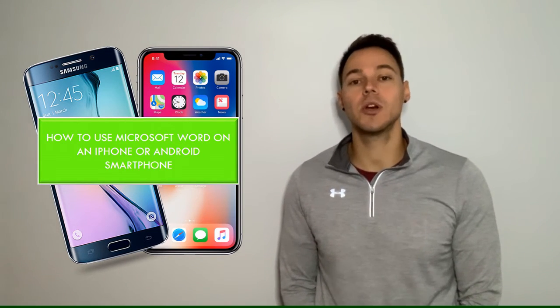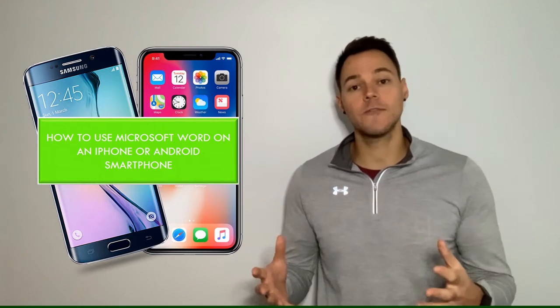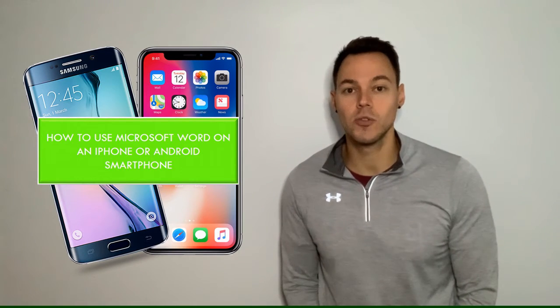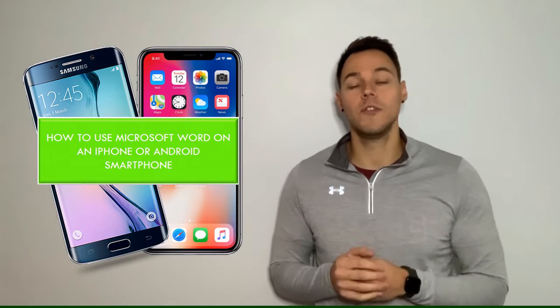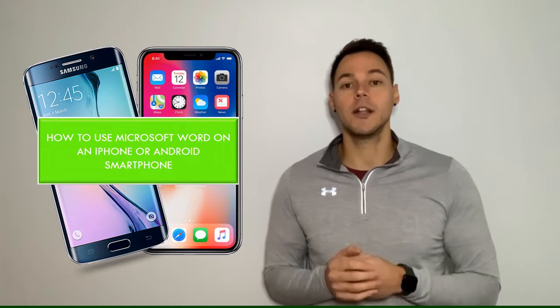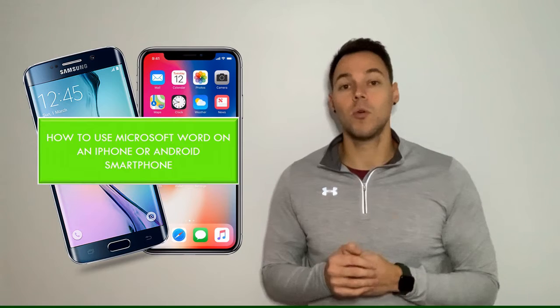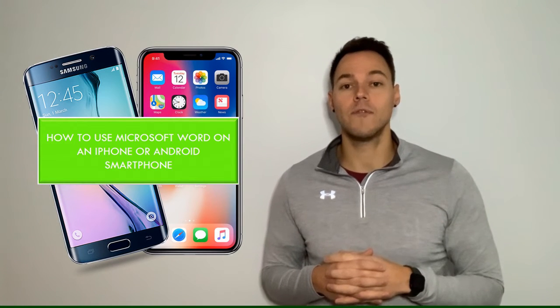In this video, we show you how to use Microsoft Word, the basic functions on an iPhone and an Android smartphone. If you want to check out the video in which we show you how to use it on a computer, check this up here, or just subscribe to our channel and you can search for that video in our list of videos.